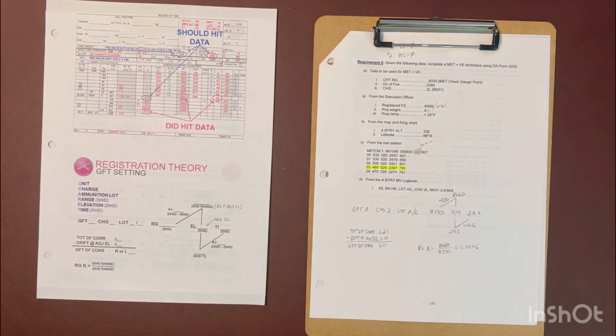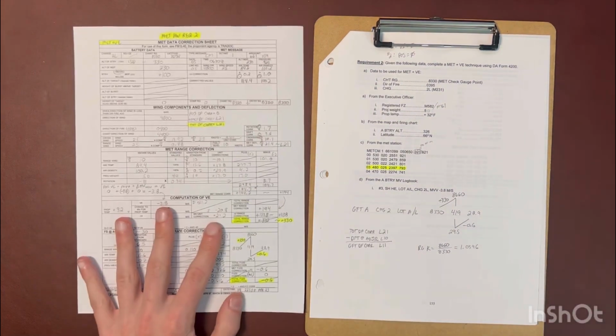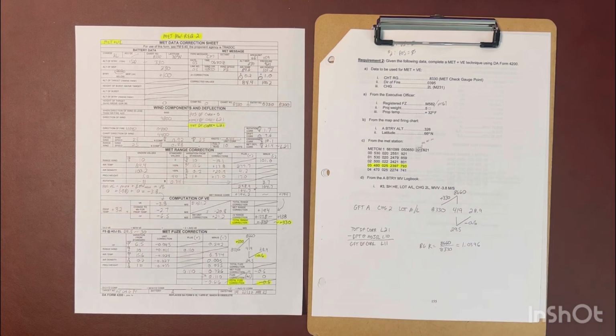Okay, so requirement 2 complete. That is the completed DA form 4200 and the completed GFT setting. So let's move on to our next requirement.